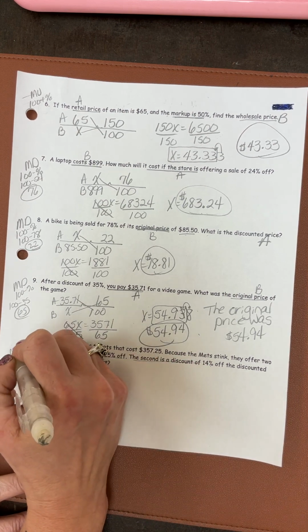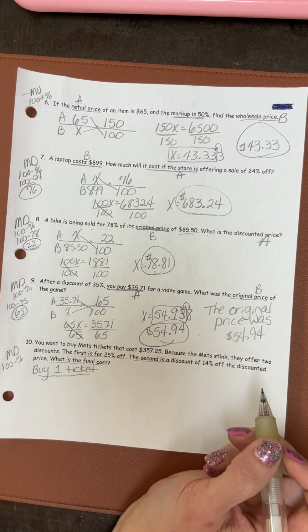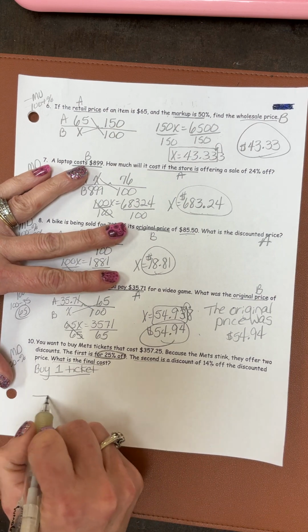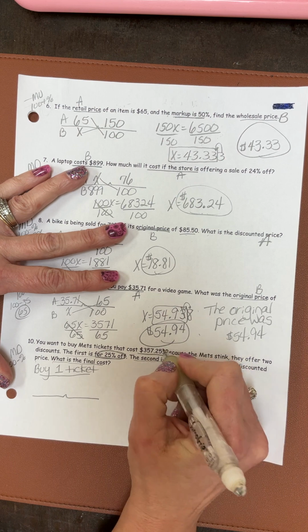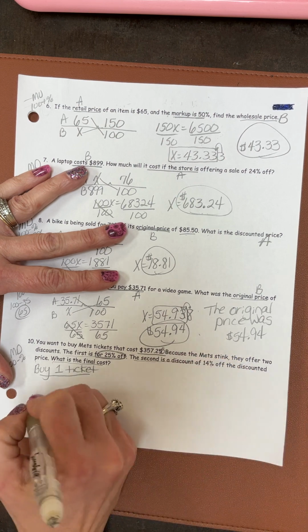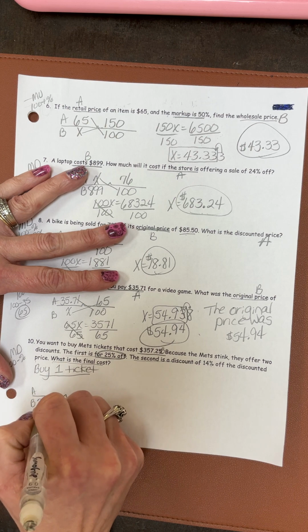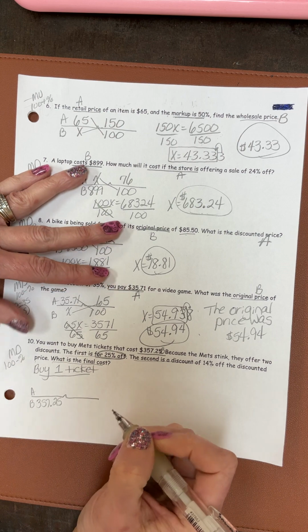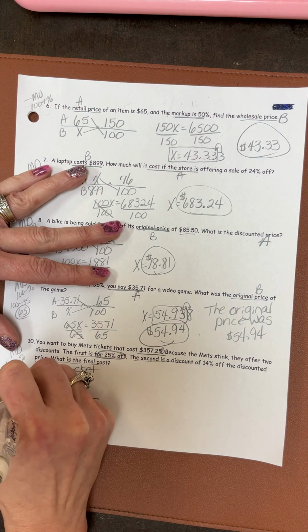So we've got a markdown. We know we got 100 minus our percent. The first is 25% off. So this is going to be your before, $357.25. 100 minus the 25% off is 75.